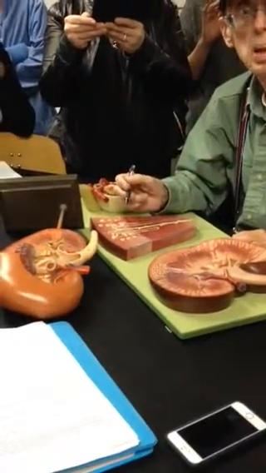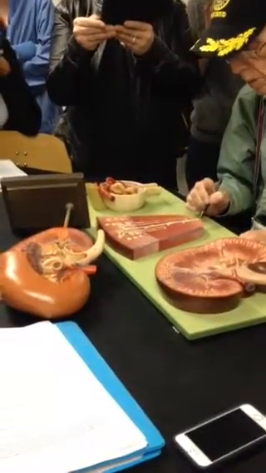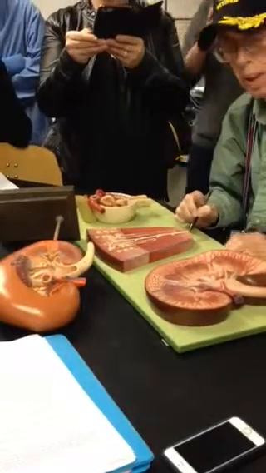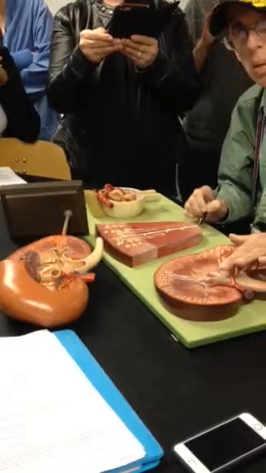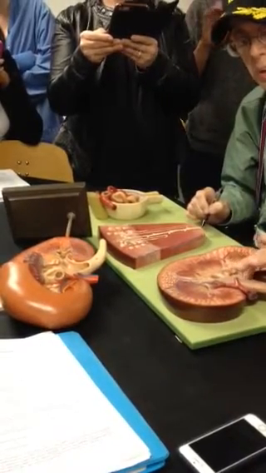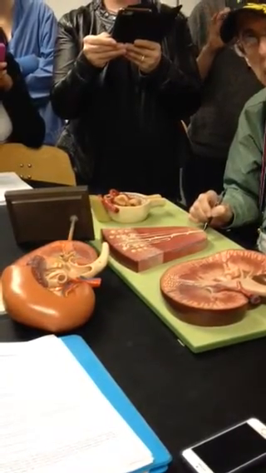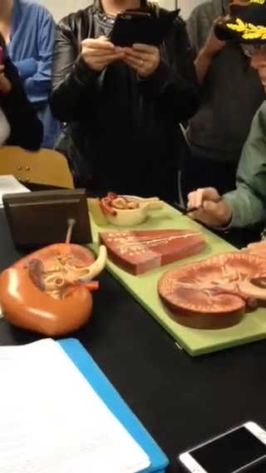The collecting duct. Right here, we get the drip, drip, drip, and it collects where? In the renal pelvis, and spills over into what? The ureter. The ureter. There we go.